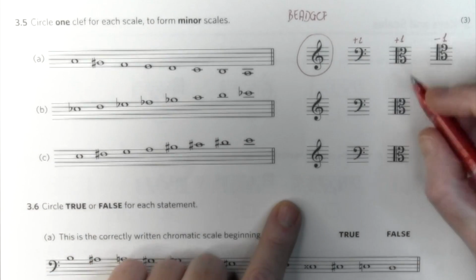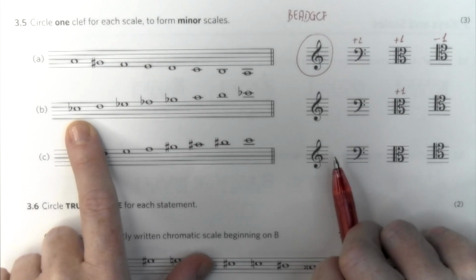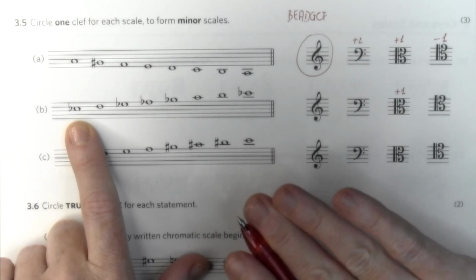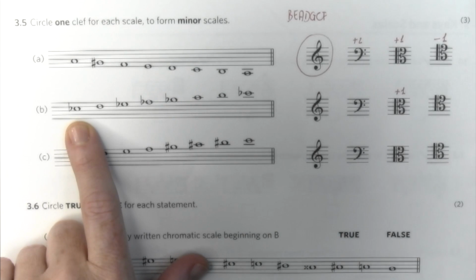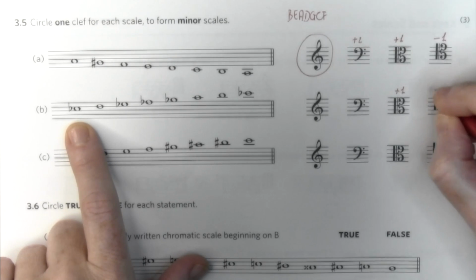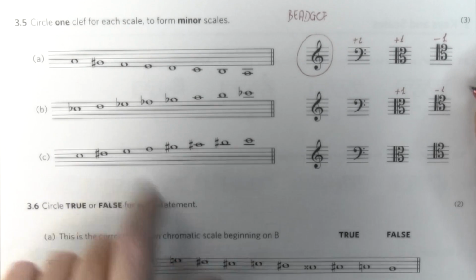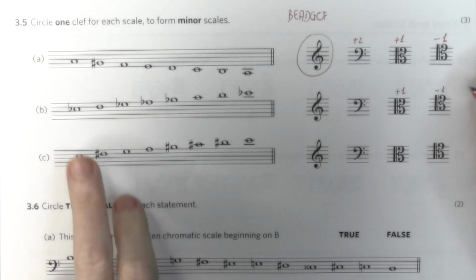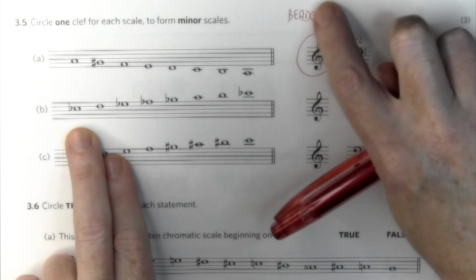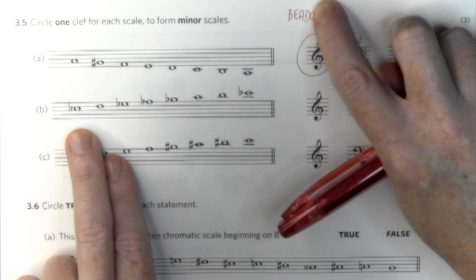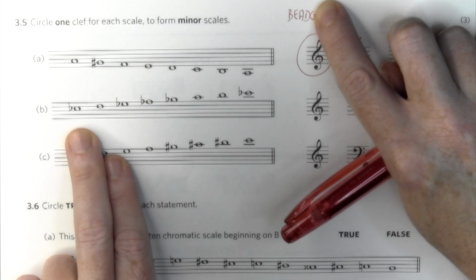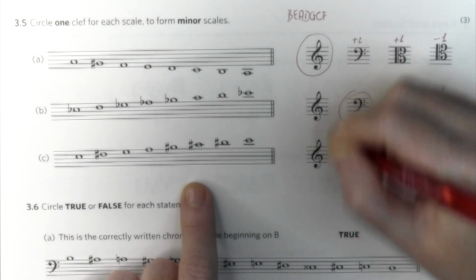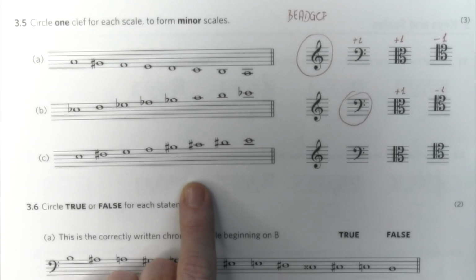But let's exclude the other ones. Treble clef plus 1 equals Re flat. Re flat minor, D flat minor doesn't exist. It exists in the enharmonic equivalent of C sharp. And minus 1 would be B flat. Now B flat minor is the relative minor of D flat, and D flat has only, let's say only, but there are quite a lot, 5 flats. So this is incorrect. The only correct answer is bass clef. Perfect.